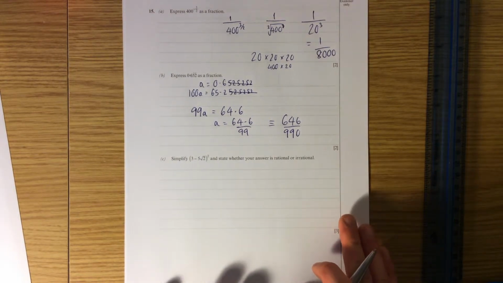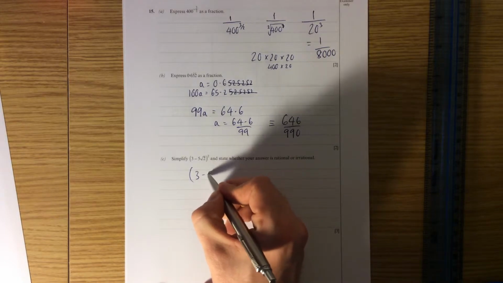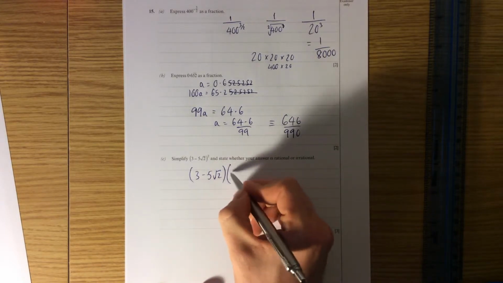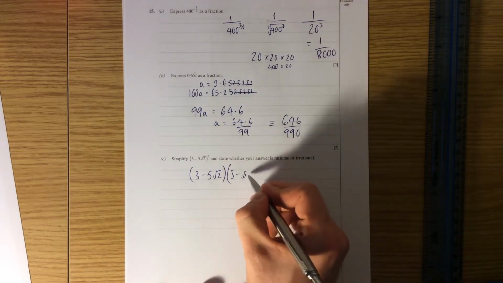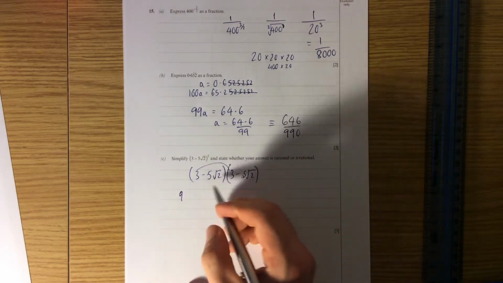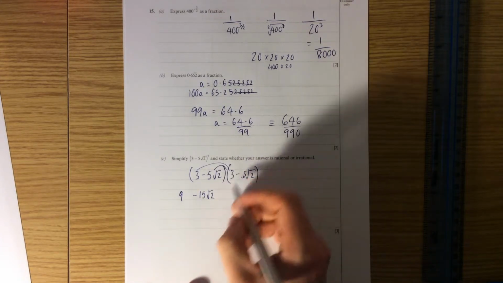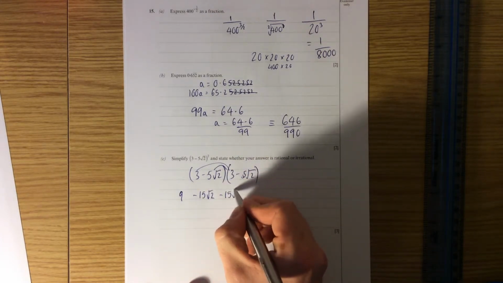Simplify and state whether your answer is irrational or rational. So we have 3 minus 5 root 2 times by another 3 minus 5 root 2. Using FOIL we get 3 times 3 is 9. Then we get minus 15 lots of root 2 minus another 15 lots of root 2.